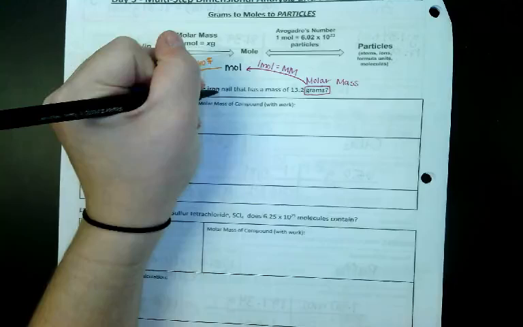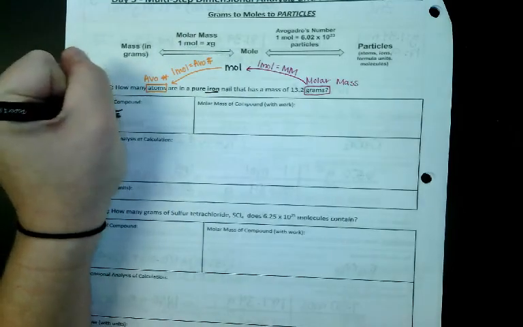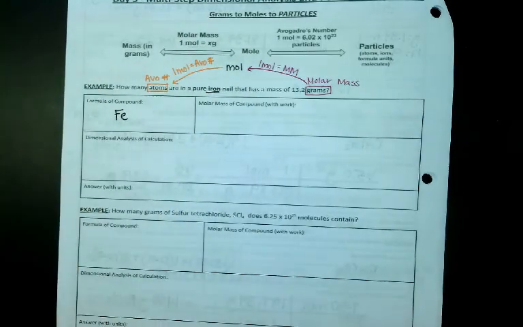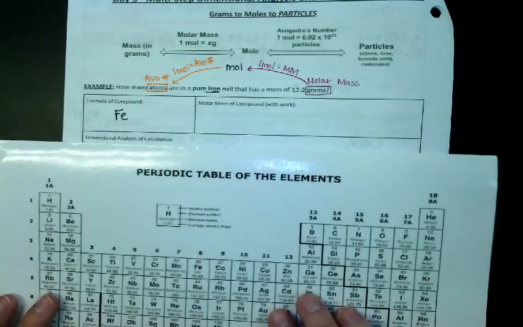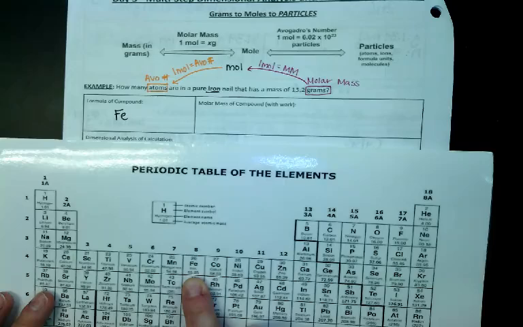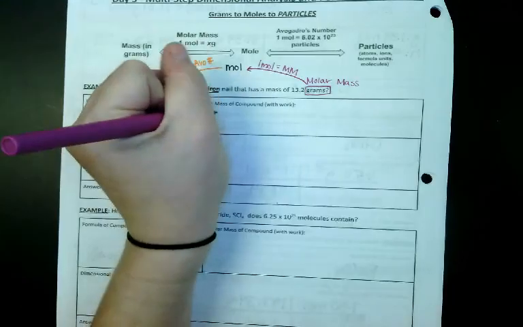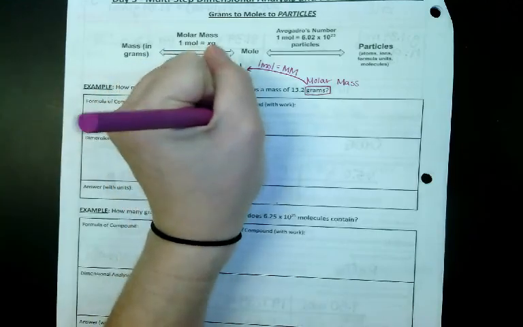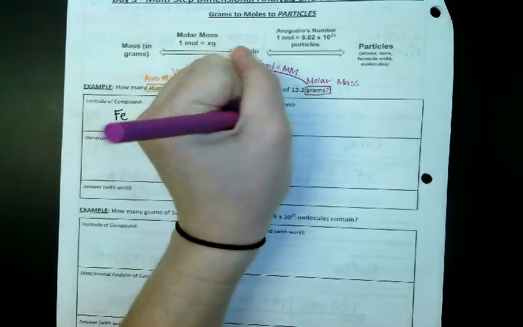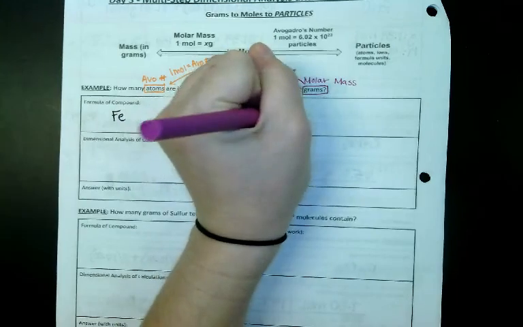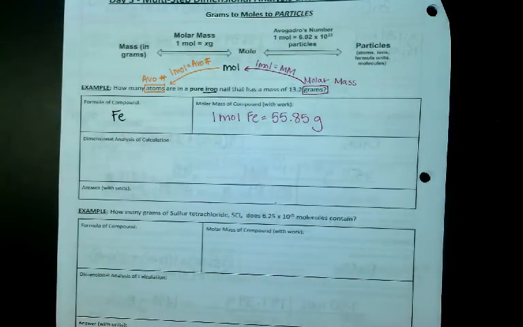Okay, so the formula of our compound, this is pure iron. This means it's just iron. So to find the molar mass of iron is pretty easy. Just look at the periodic table. On your periodic table, iron says 55.85. So that means that the molar mass of iron, 1 mole of iron, weighs 55.85 grams. Okay, so I got that from my periodic table.